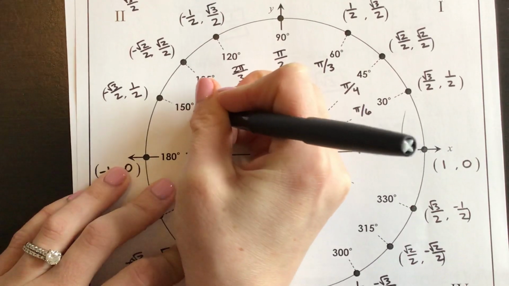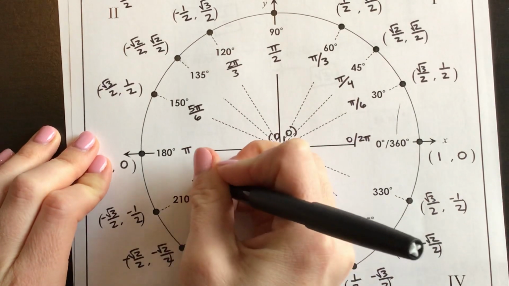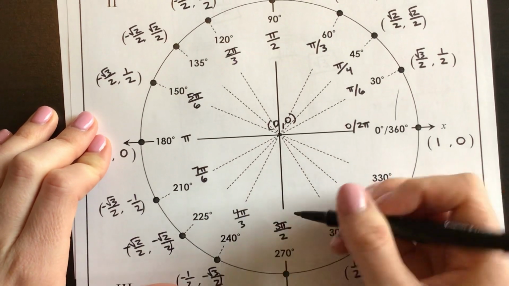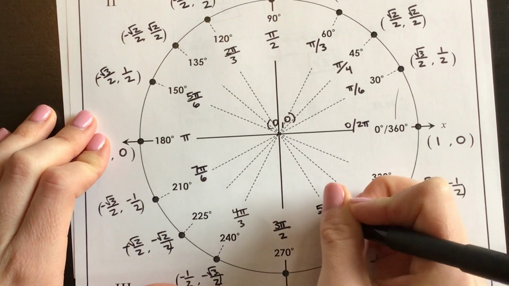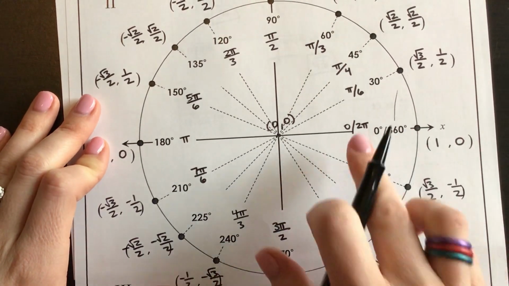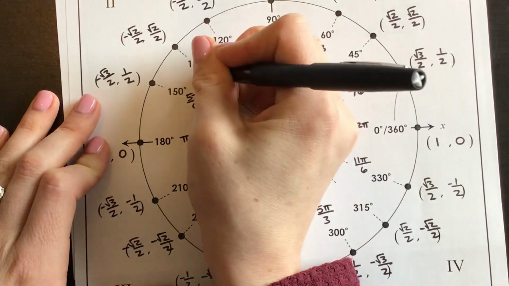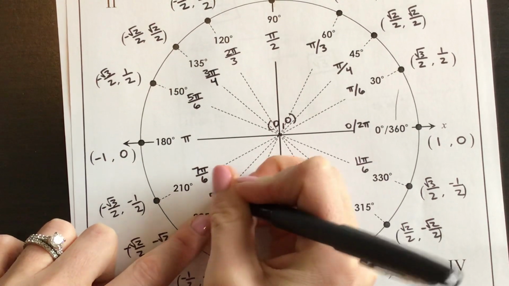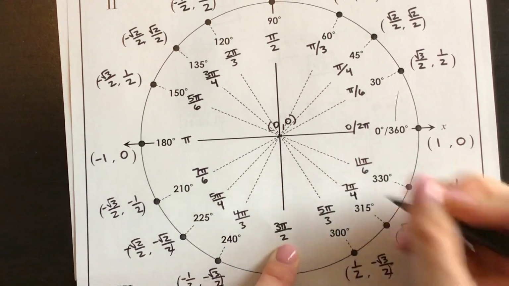5 pi over 6, which does not reduce. This is 6 pi over 6, and 6 over 6 is 1. 7 pi over 6, 8 pi over 6, and 8 over 6 is 4/3. 9 pi over 6, 9 over 6. 10 pi over 6, 10 over 6 is 5/3, and 11 pi over 6. So that is that position. And then finally, we can do the quarter ones right here. So 1 pi over 4, 2 pi over 4, 3 pi over 4, 4 pi over 4, 5 pi over 4, 6 pi over 4, and 7 pi over 4. So those are all of your radian measurements.